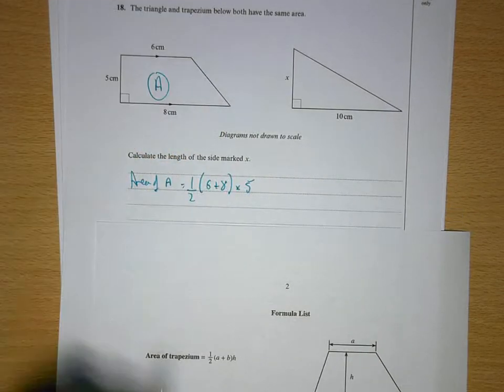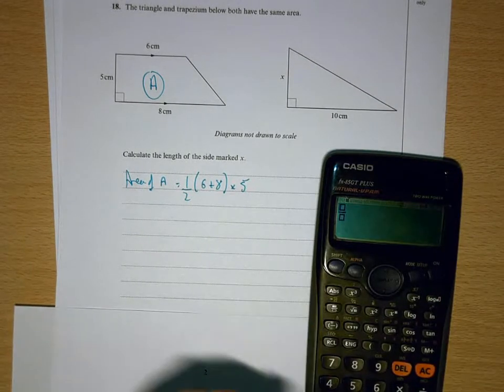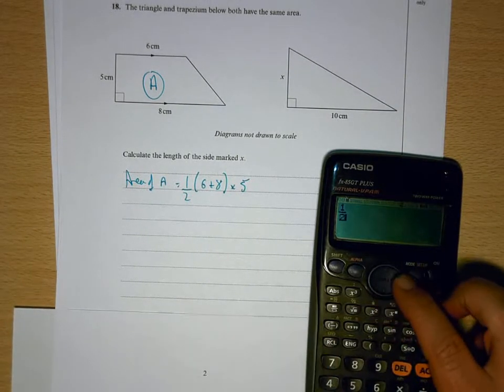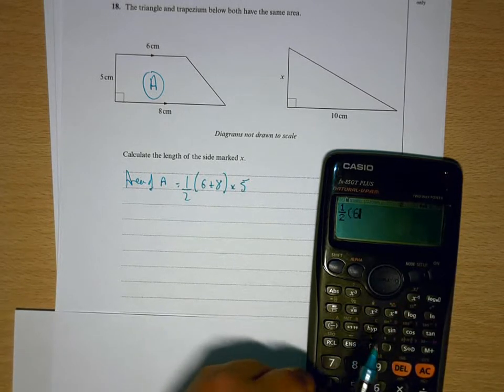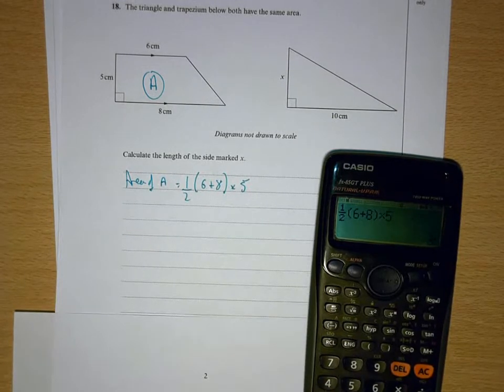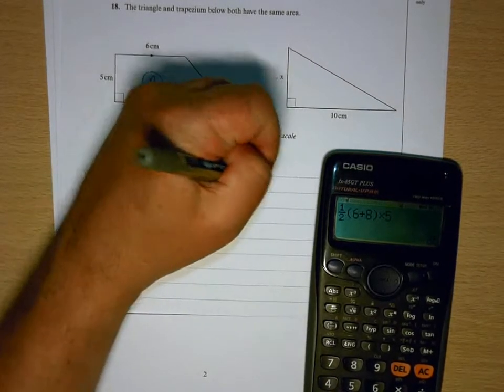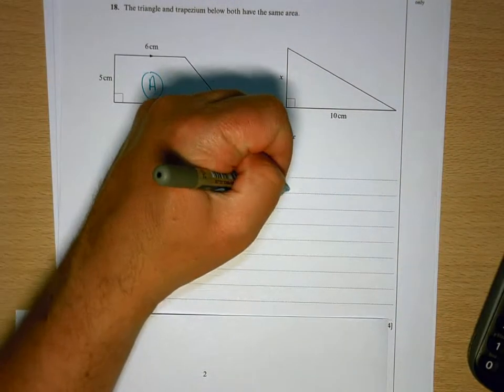So on your calculator, use your fraction button if you like. There's your half, open bracket, 6 plus 8, close bracket, times 5 equals. So the area of that is 35 centimeters squared.